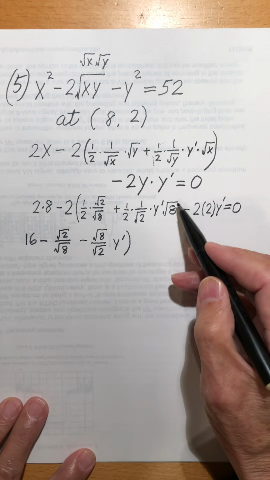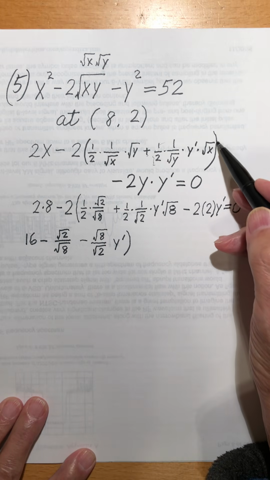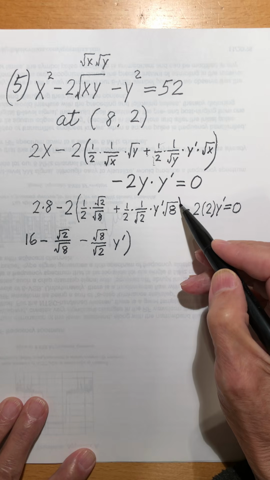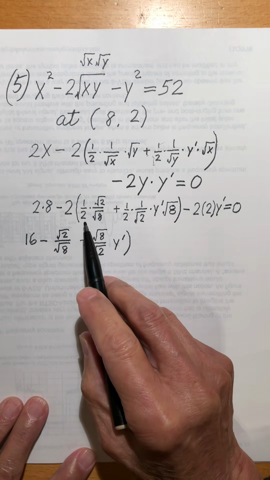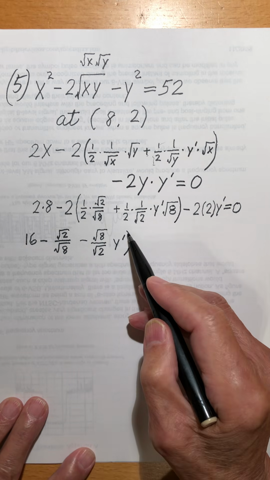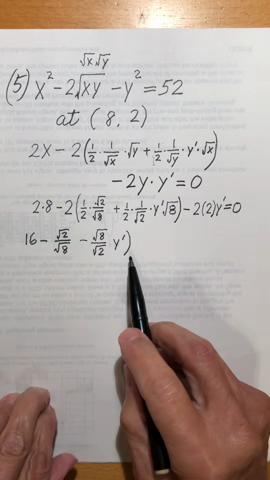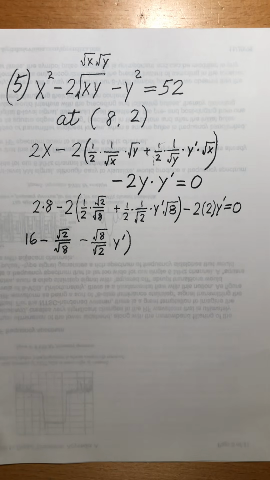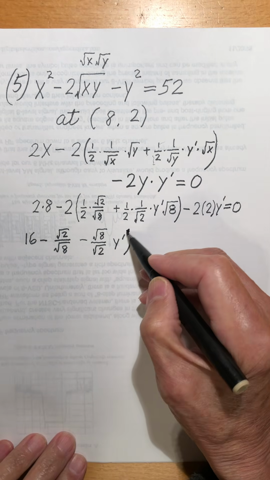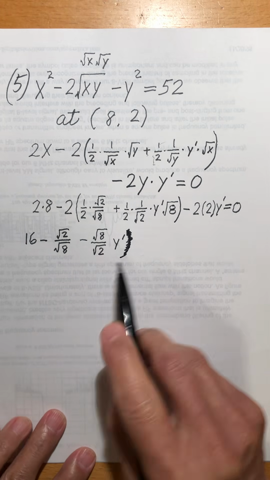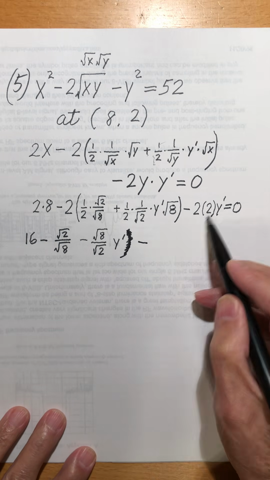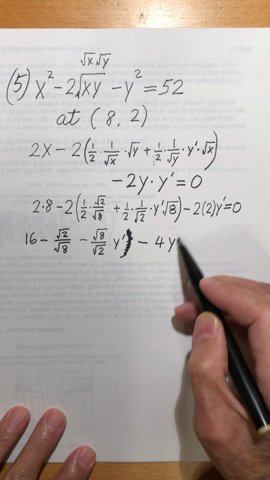I missed a bracket here, and so I am all right to negative. I don't need the bracket because I already expanded. So minus 2 times 2 is 4, y prime.